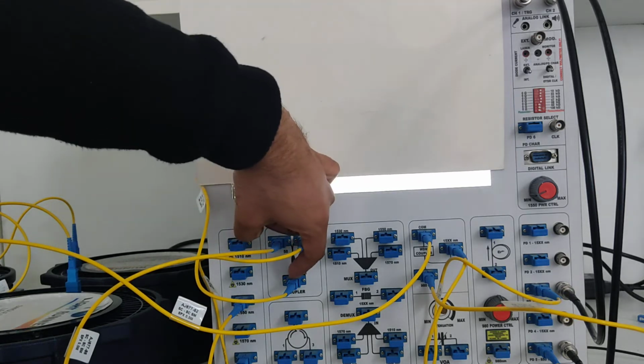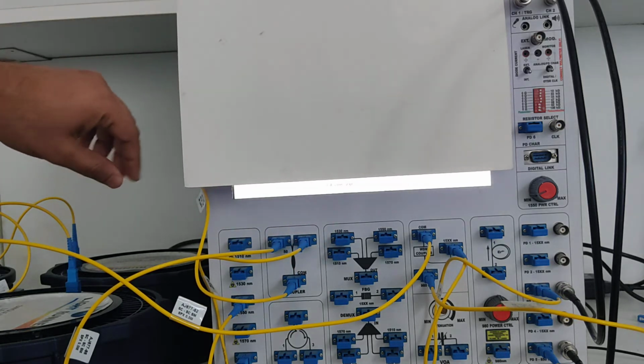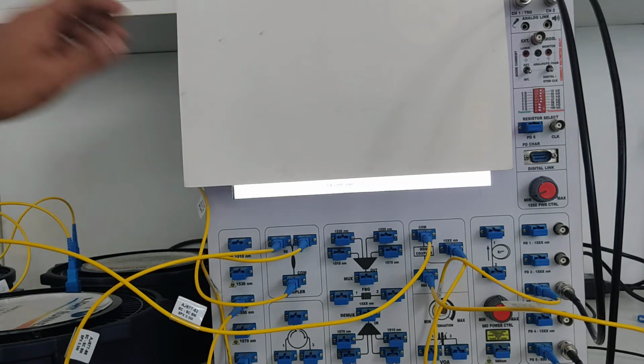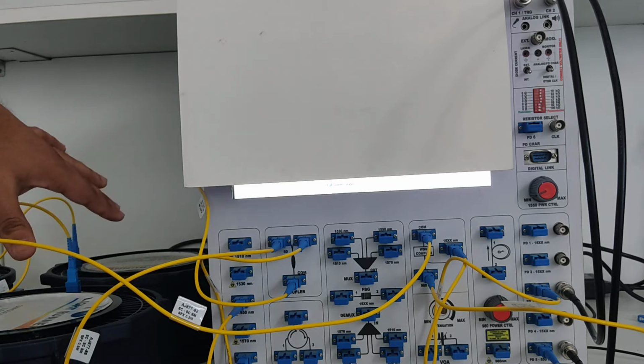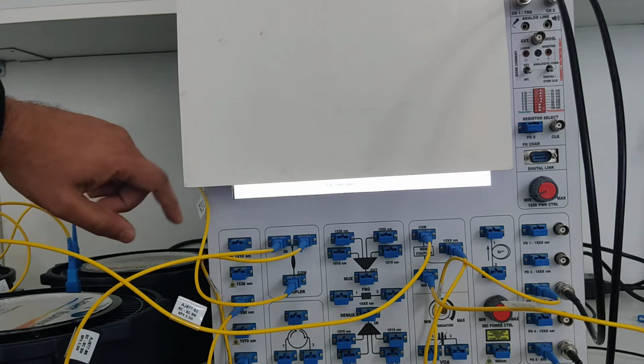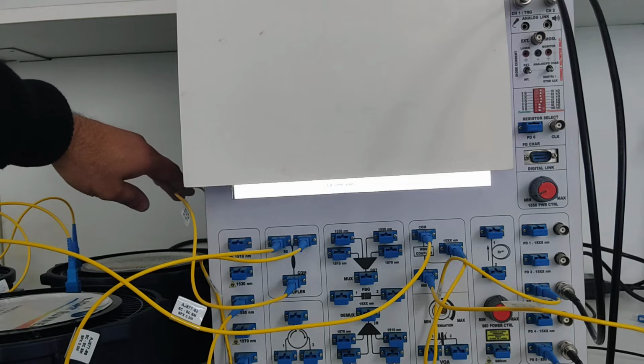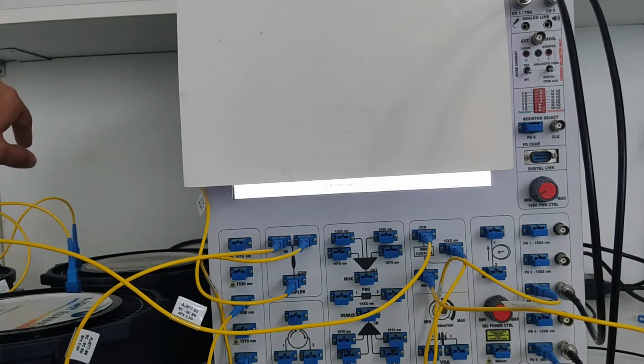The output of this coupler is connected to the input of a fiber spool. Now we have three spools of lengths 1 kilometer, 2 kilometer and 3 kilometers. So altogether you have 6 kilometers of fiber. Each spool has two ends. We'll connect the output end of the coupler to one input end of the spool, and the other end is connected to the input end of the next spool.